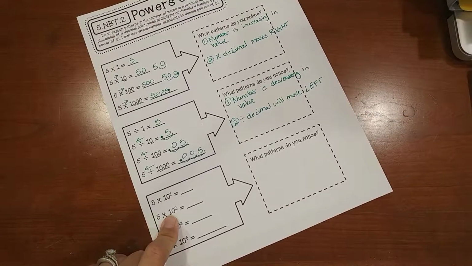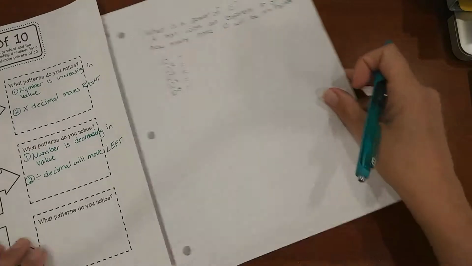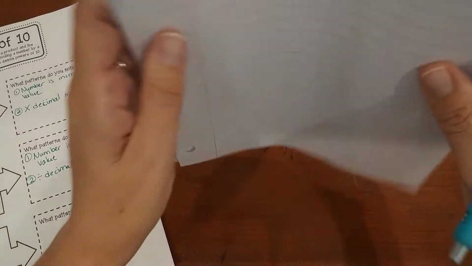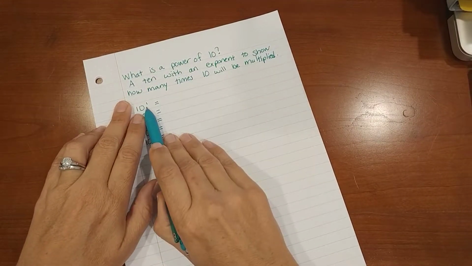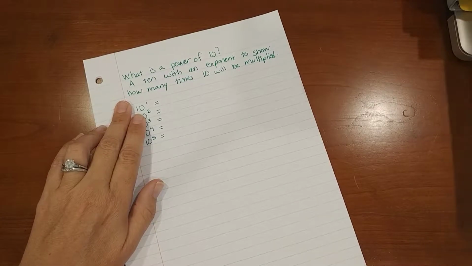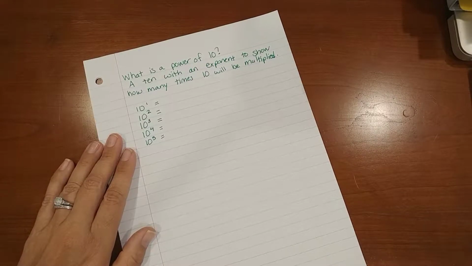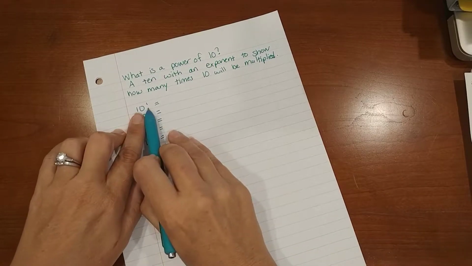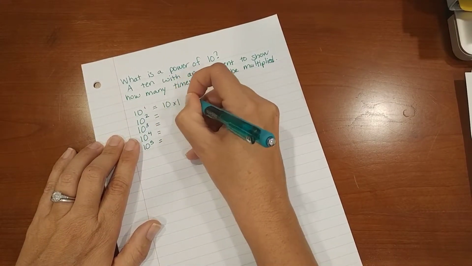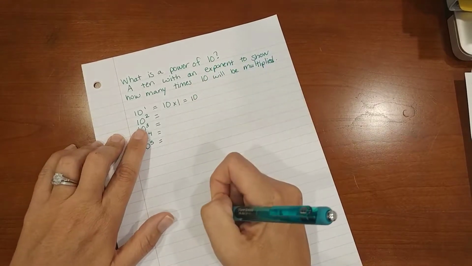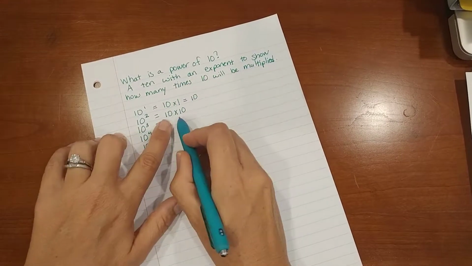But I want to back up with you for a moment, and I want to talk with you about what powers of 10 are. So what is a power of 10? A power of 10 is simply a 10 with an exponent to show how many times the 10 is being multiplied. So if I have 10 to the first power, that means the 10 is only multiplied one time, which means 10. So if it's 10 to the second power, that means I have 10 being multiplied twice.